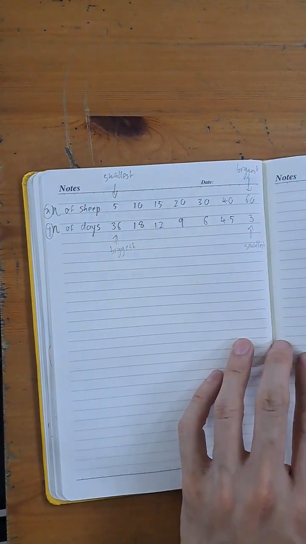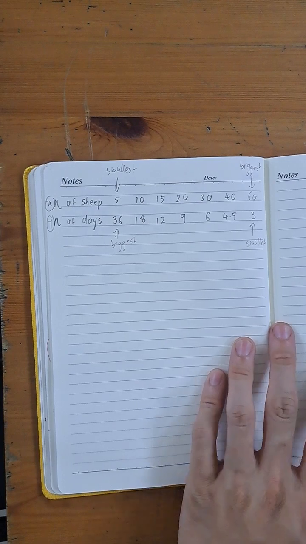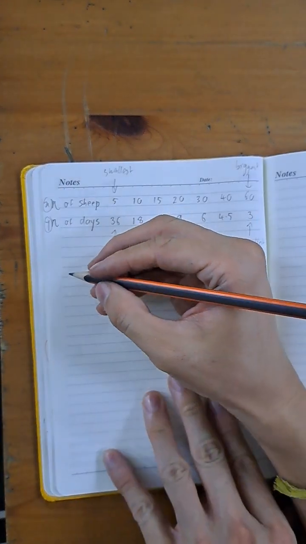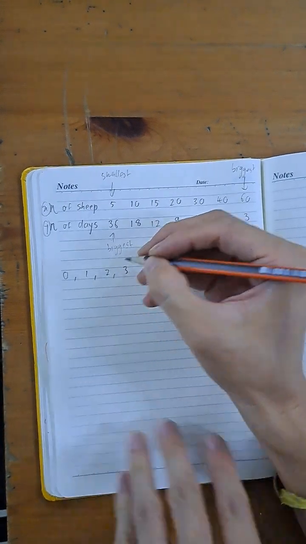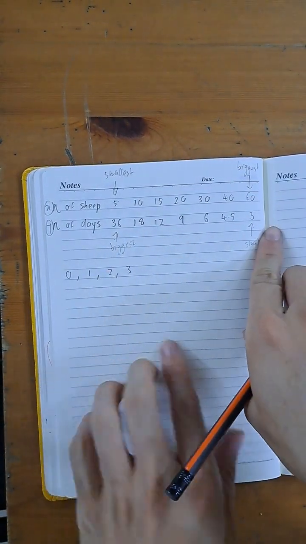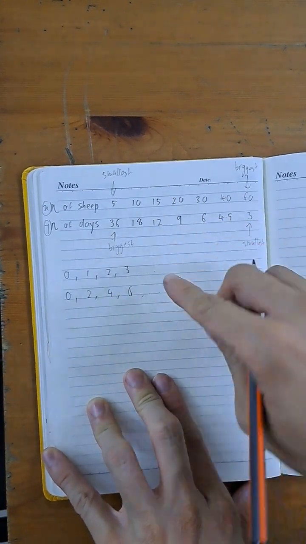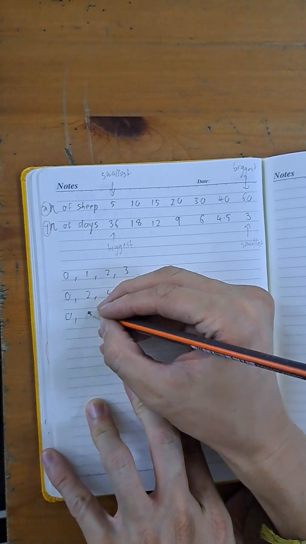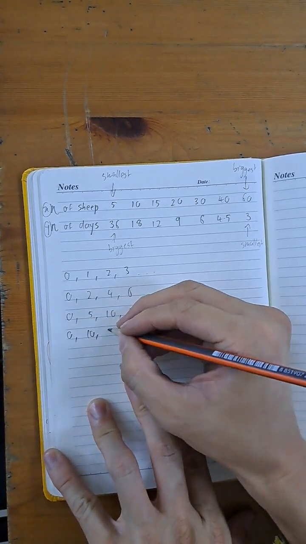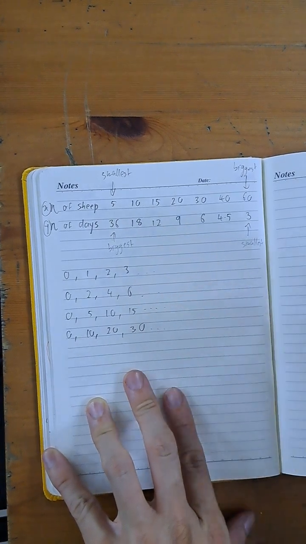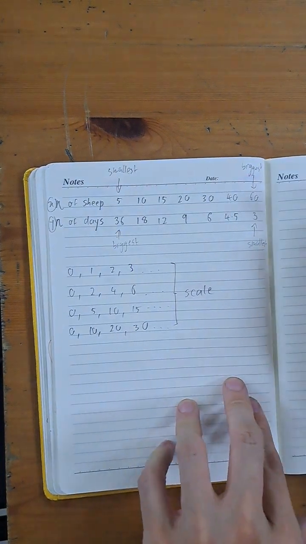Okay? Now, why is it important for us to identify what is the smallest and the biggest one? Okay, because we would like to make our scale. So for your graph, when we want to make our scale, I will strongly suggest you use this scale here, all right? So the scale I'm going to introduce to you is going to be 0, 1, 2, 3. If this scale cannot fit all the numbers here, you will choose the next scale, which is 0, 2, 4, 6, and so on. And if this scale does not fit, you will choose the next scale, 0, 5, 10, 15, and so on. And finally, you can use 0, 10, 20, 30, and so on.